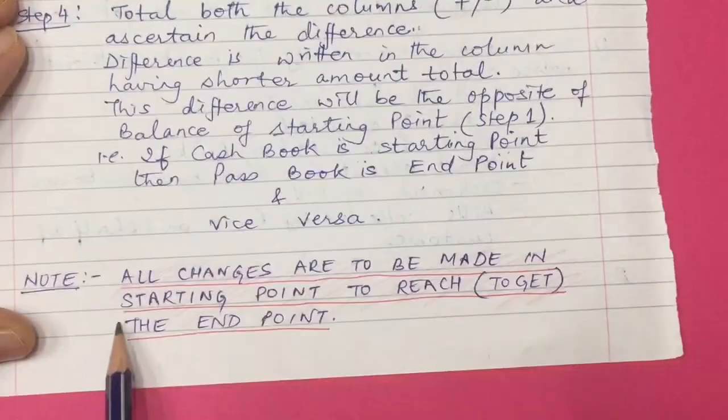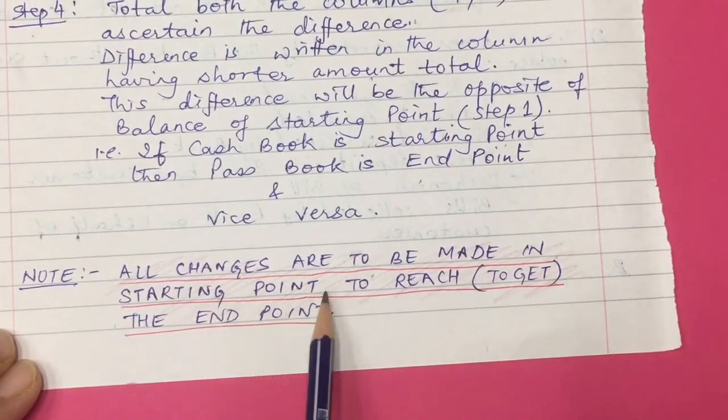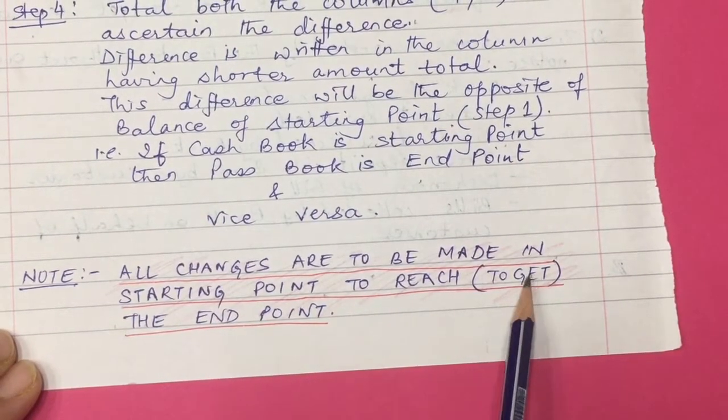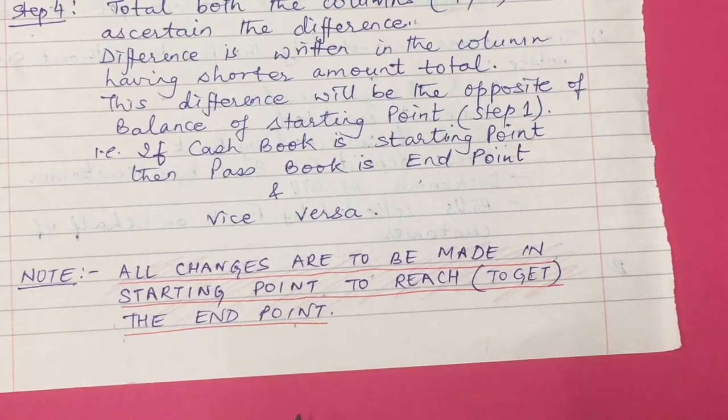Now important thing is all changes are to be made in the starting point to reach the end point. That means if you are starting with a cash book, you have to make changes in the cash book. You cannot make changes in the passbook.